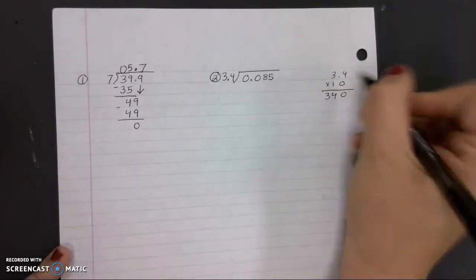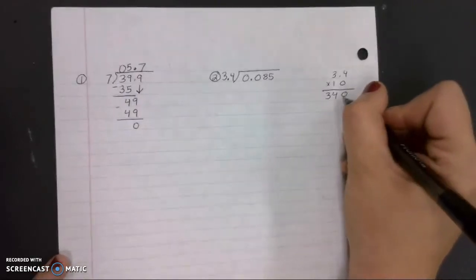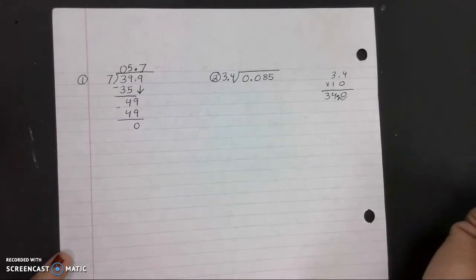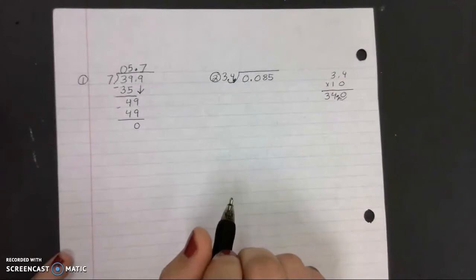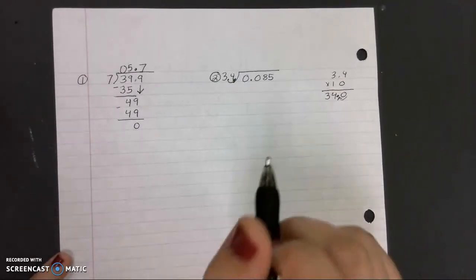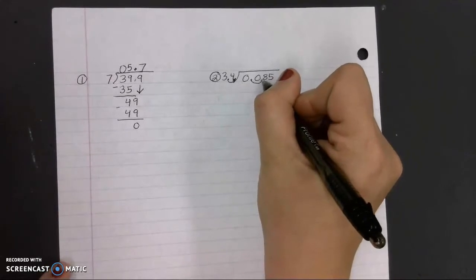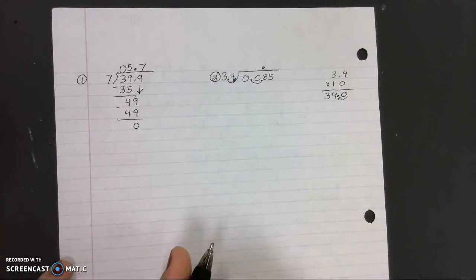And when I'm multiplying whatever decimal places I have in my problem, I'm going to move it the same. So I have 1 place in my problem, so I'm going to move it 1 place in my answer, and I get 34. So I need to move that decimal to make it 34. And remember, whatever I do to my divisor, I have to do to my dividend, so I'm going to move it over 1 place. And I'm going to bring it straight up so I don't lose that in my answer.